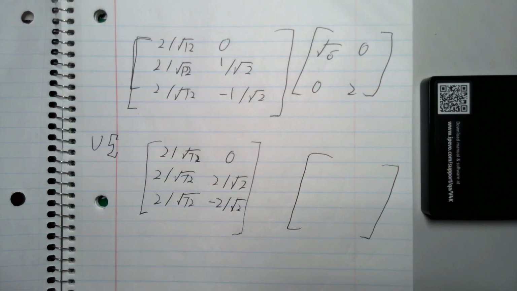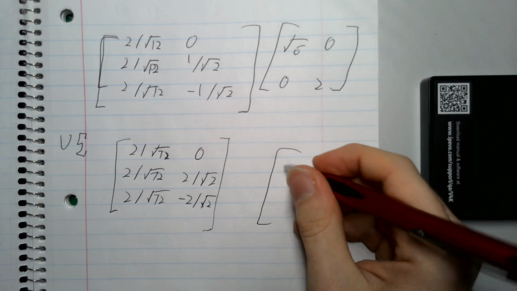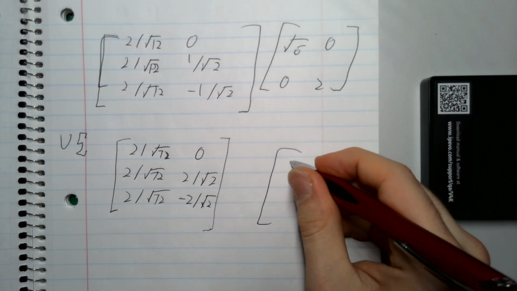Our V transposed, which will just be over here.